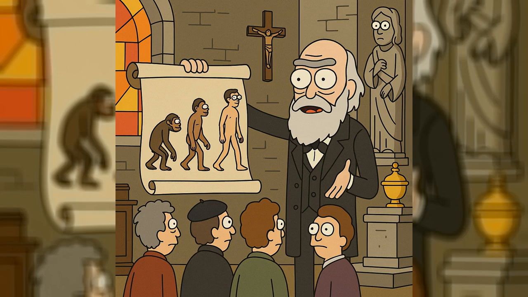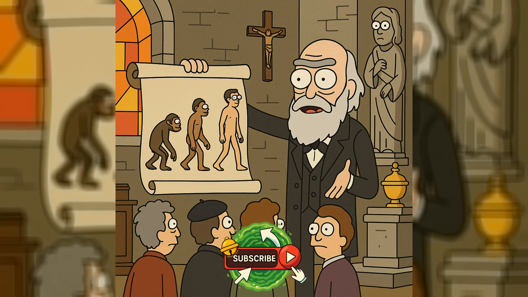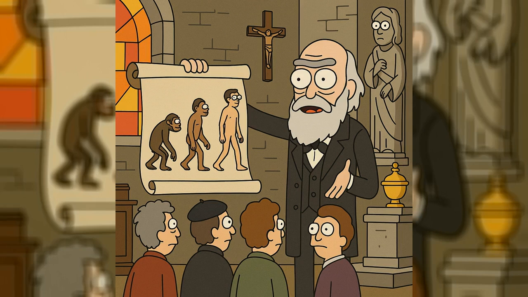Despite facing criticism and opposition, especially from religious groups, the scientific community gradually recognized the significance of his contributions, which laid the groundwork for modern evolutionary biology. Throughout his life, Darwin received numerous awards and accolades, including being elected to the Royal Society and receiving honorary degrees from several universities. He was also engaged in various charitable and social causes.